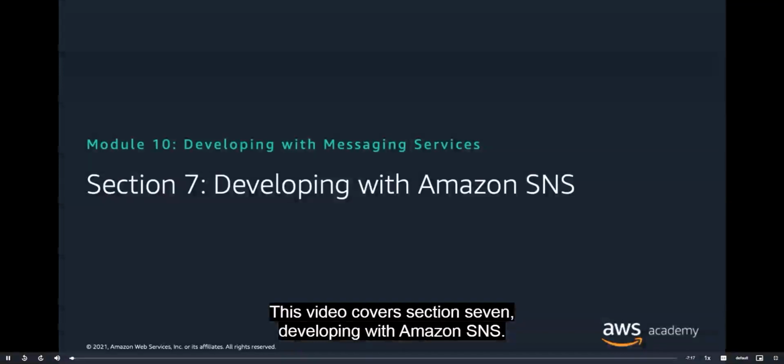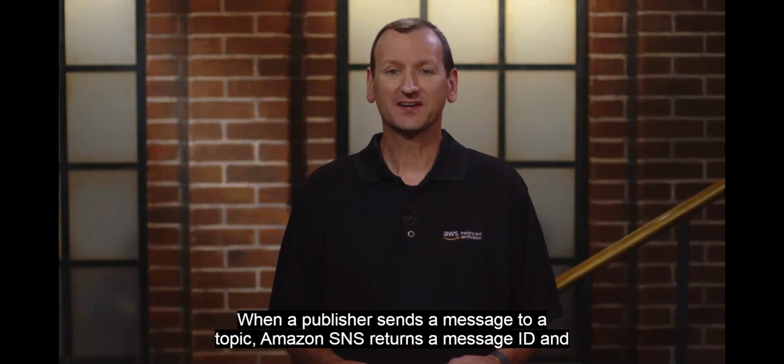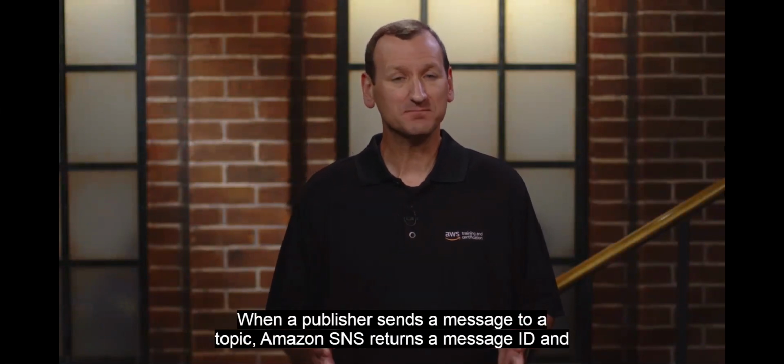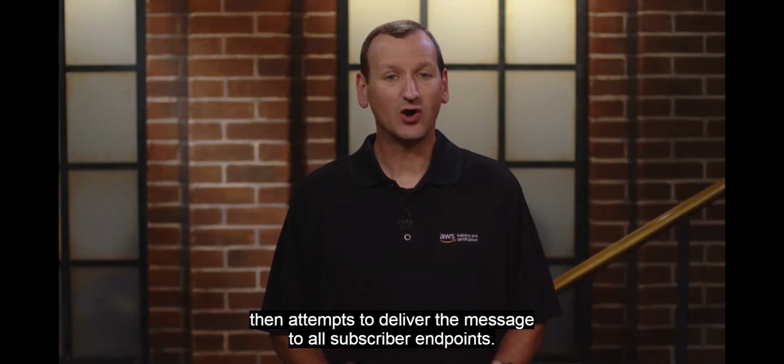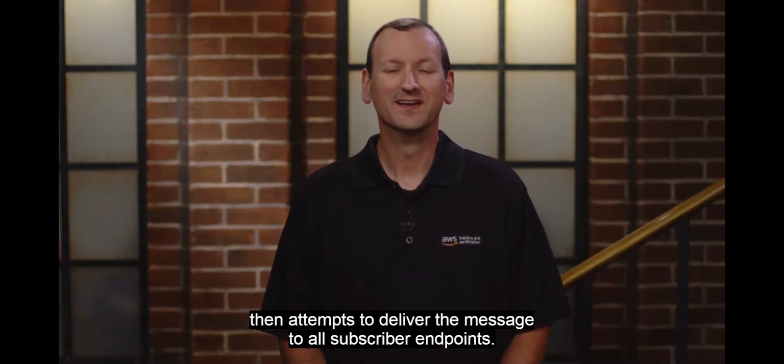Covers Section 7, Developing with Amazon SNS. When a publisher sends a message to a topic, Amazon SNS returns a message ID and then attempts to deliver the message to all subscriber endpoints.